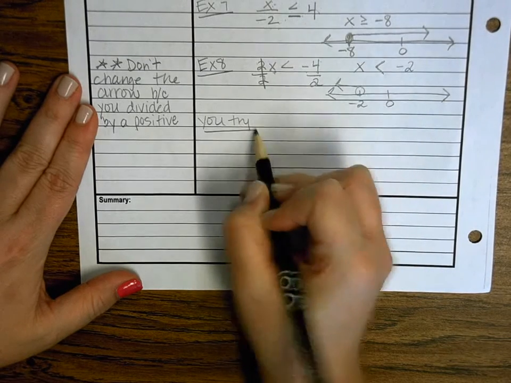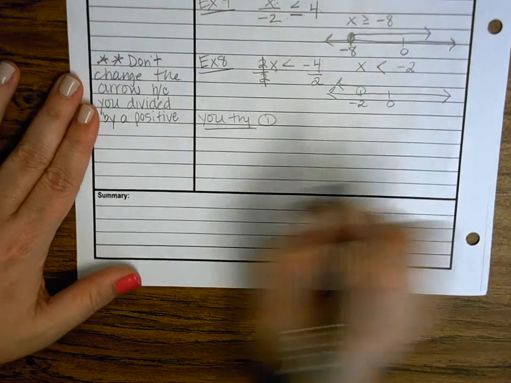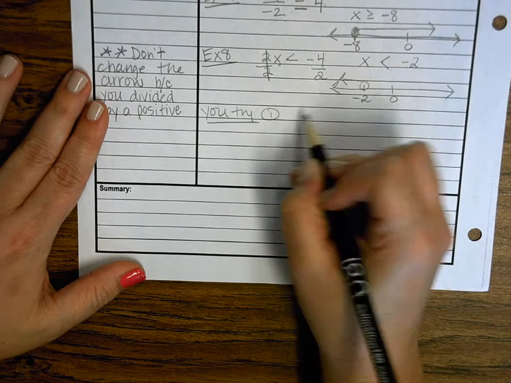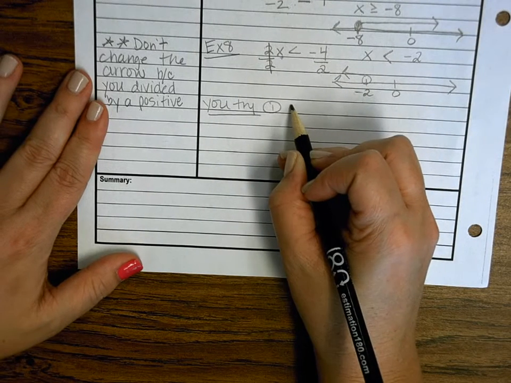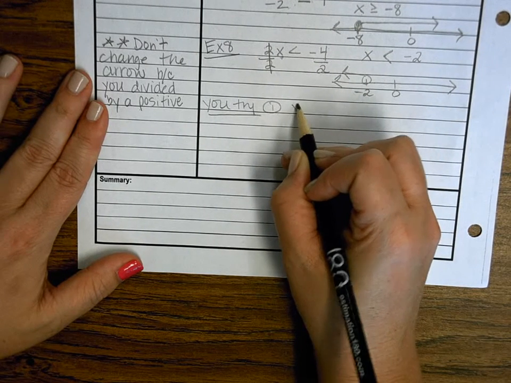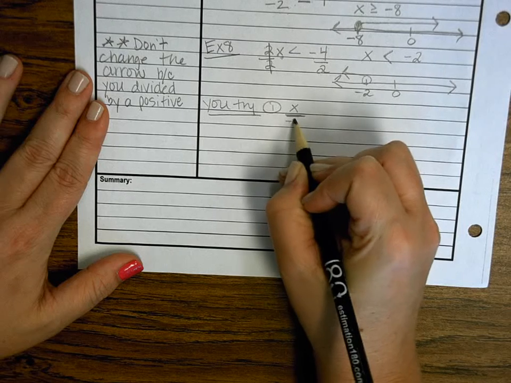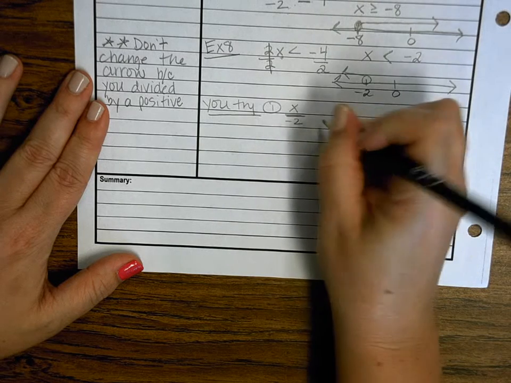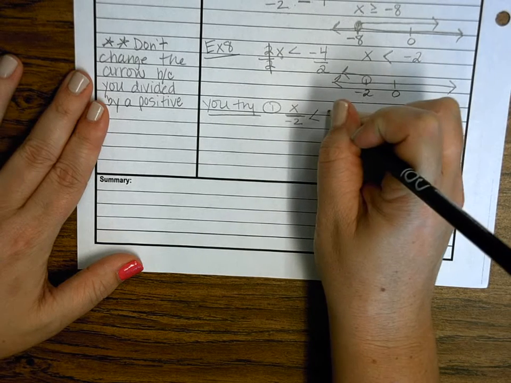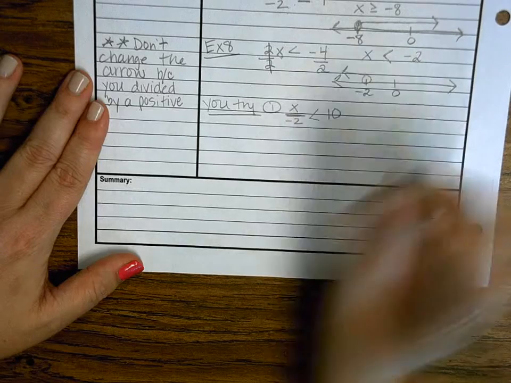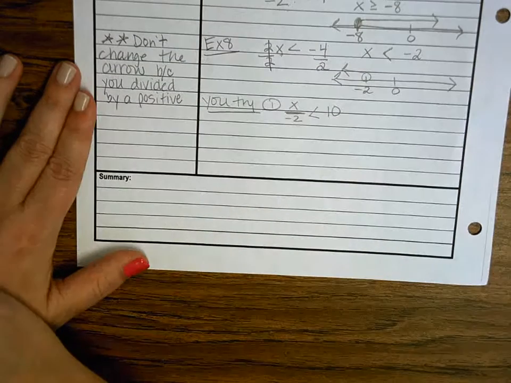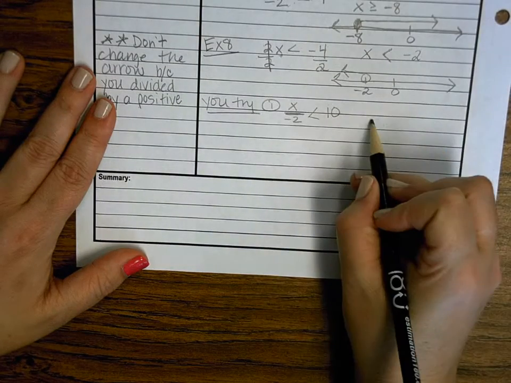You try number 1. Let's do, and I want you guys to try to graph it too, okay? So I'm going to do x over negative 2 is less than 10. So after you solve it, draw yourself a little graph on the right hand side.